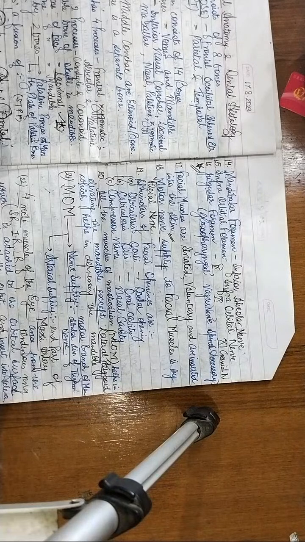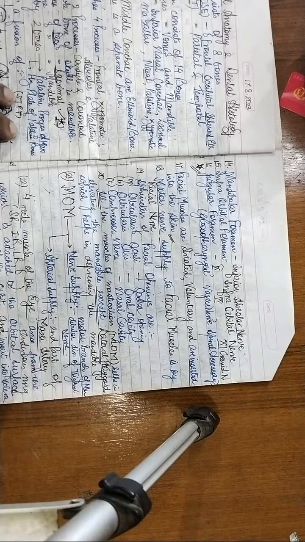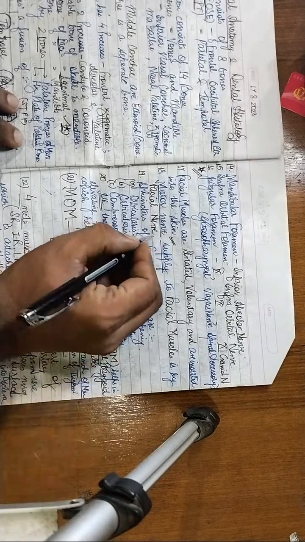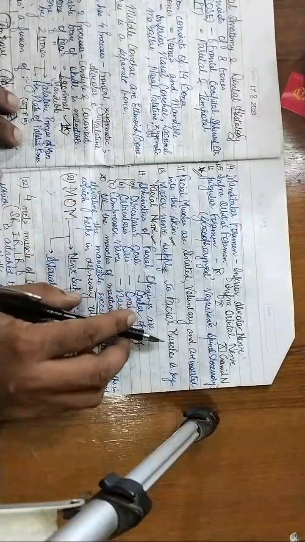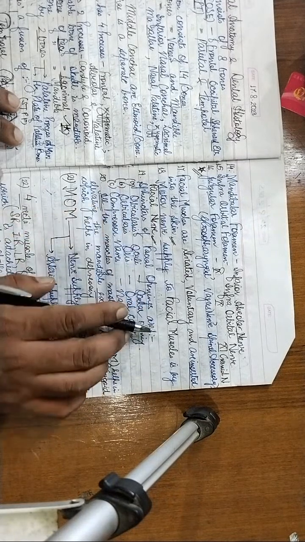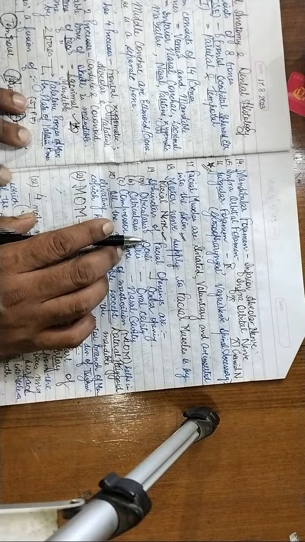Now moving on to the next important MCQ, that is the motor nerve supply to the facial muscles is by the facial nerve. Do remember that the motor nerve supply to the facial muscles is by the facial nerve.